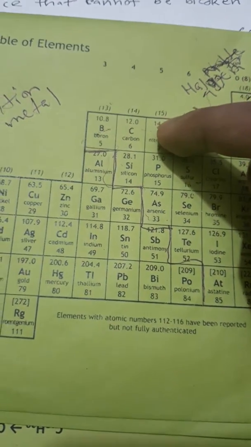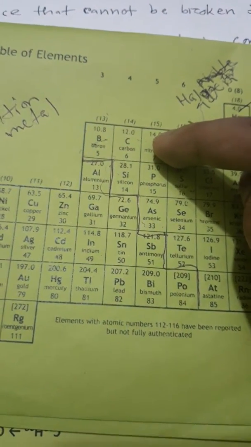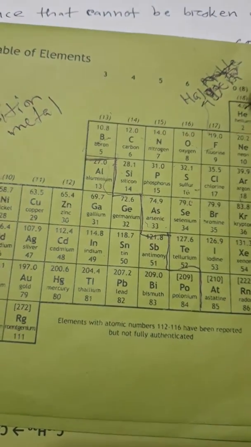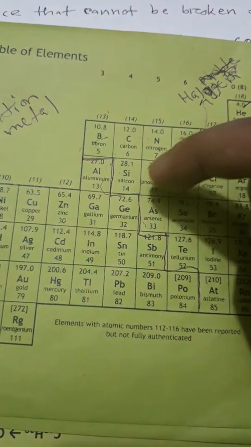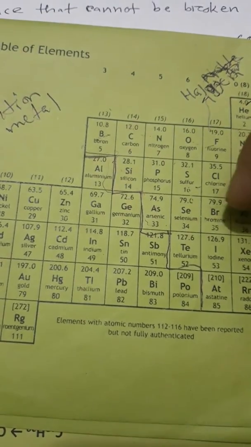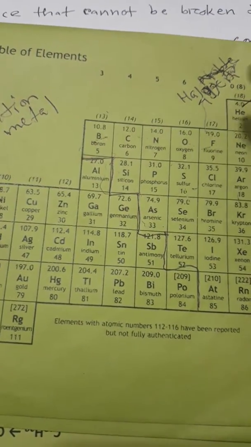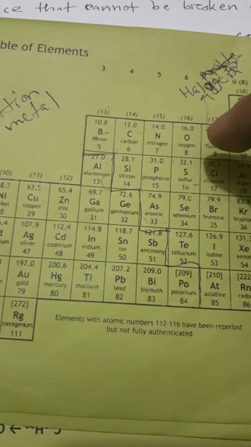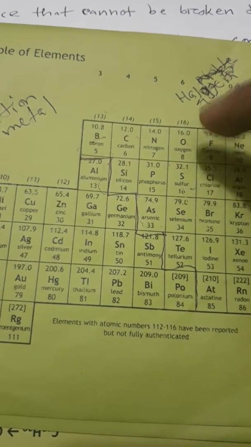For example, nitrogen has charge -3. Then phosphorus has charge -3. Oxygen has charge -2. Why? Because oxygen can gain 2 electrons.